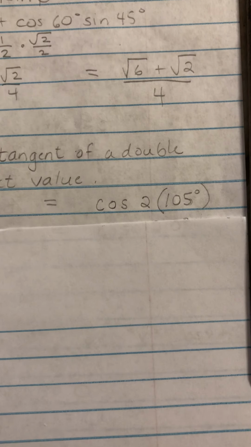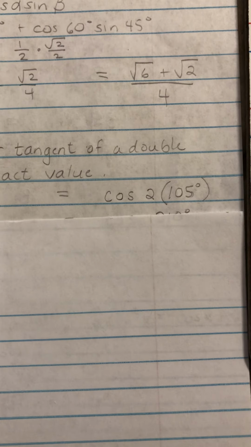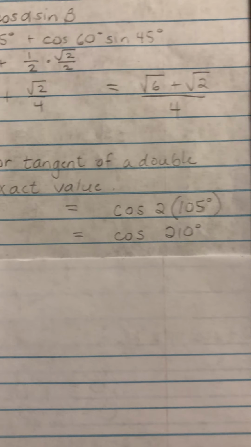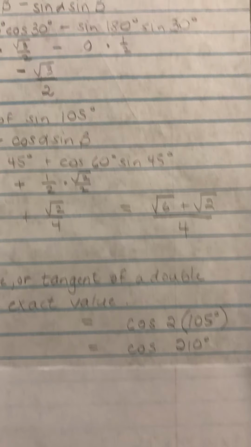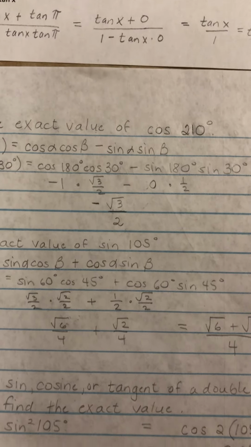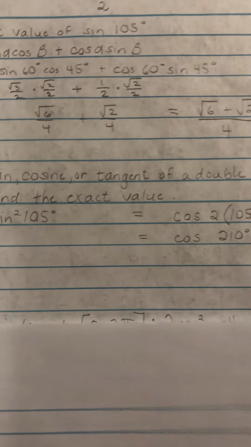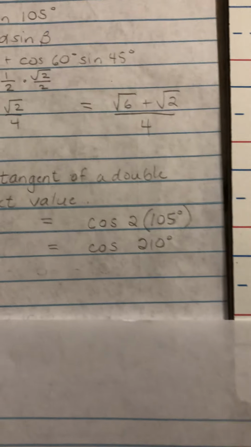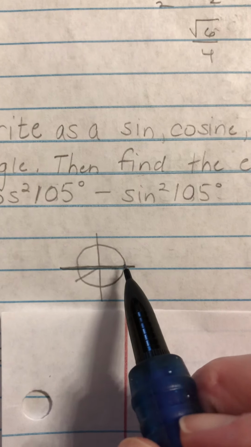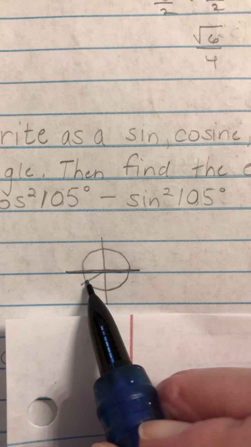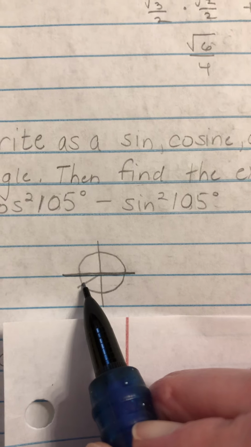So I want to take this and rewrite it as the cosine of twice 105 degrees. That's equal to the cosine of 210. Now, we already did this in the last example, so you could do it this way, but that's a little more time consuming. We can also look at the fact that we have a circle and a 210 degree turn would land us in quadrant 3, which means that the cosine would be negative.